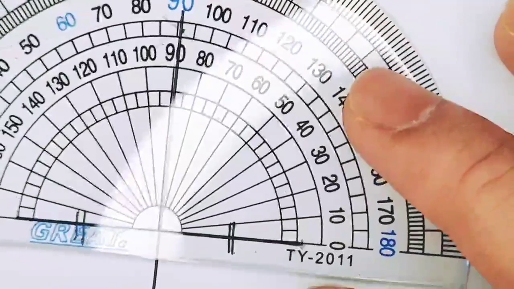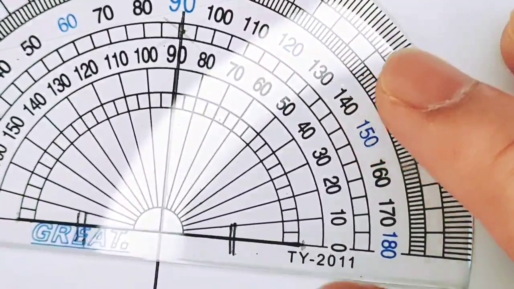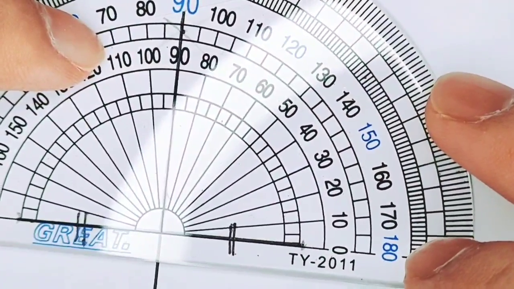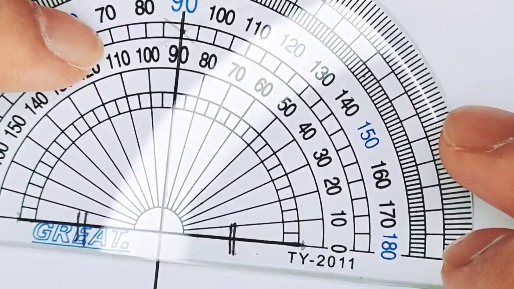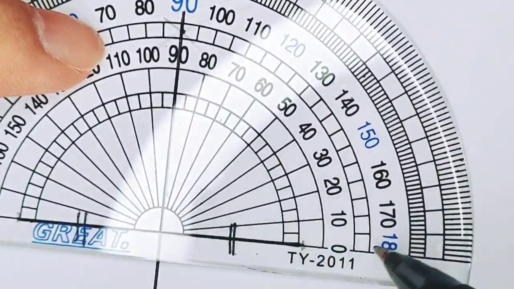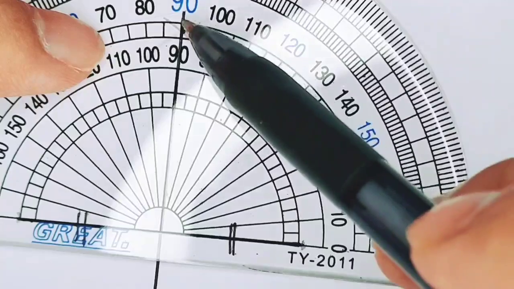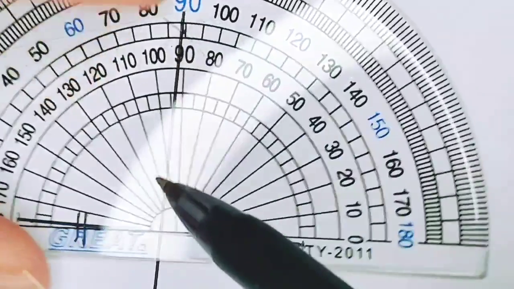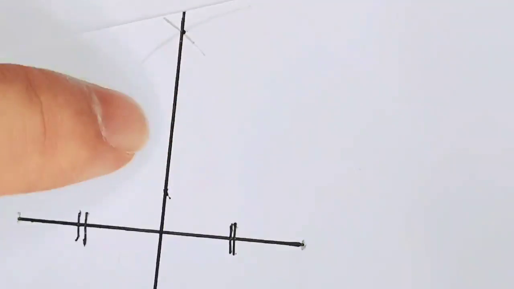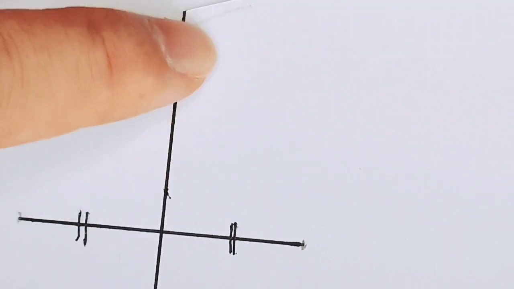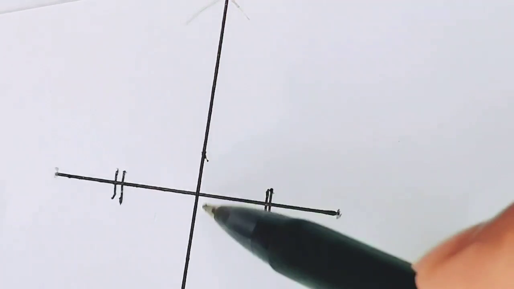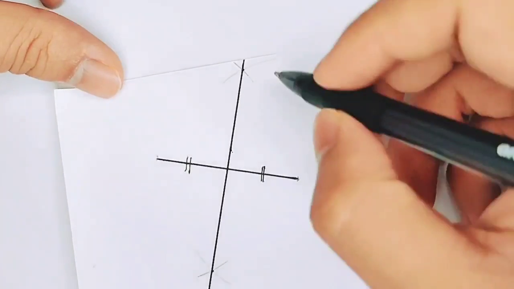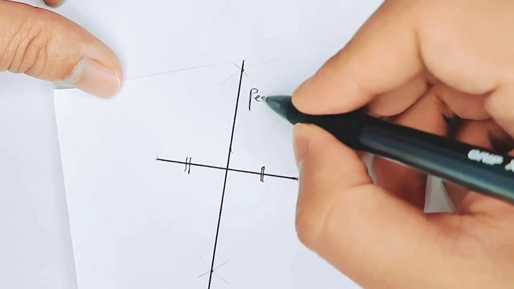Sorry, it is not protector, it is protractor. Doesn't matter. See, start from there, 0 degrees, and go up until there, 90 degrees. So by doing this, we get 90 degrees. And this line is what we call the perpendicular bisector.